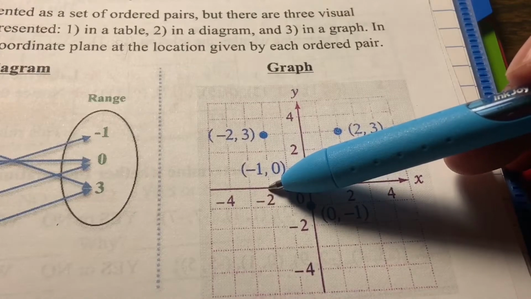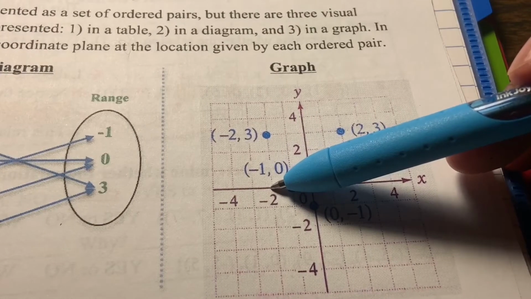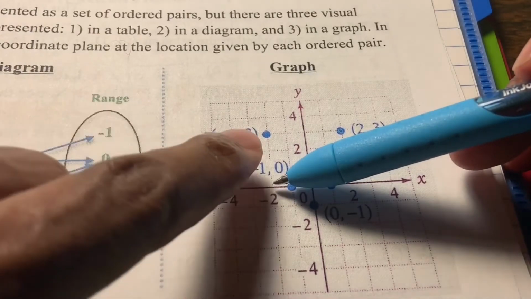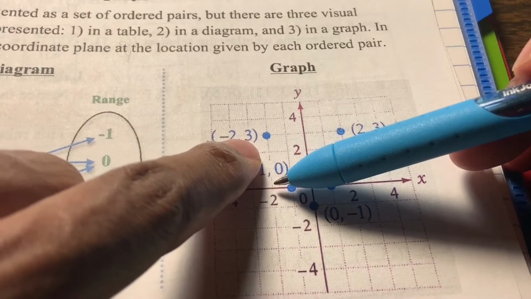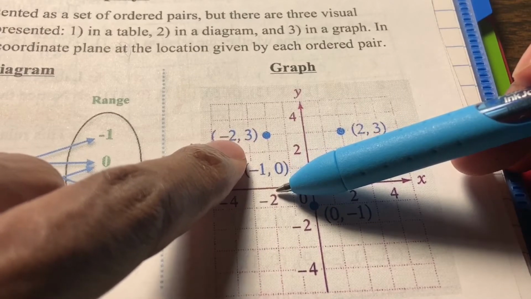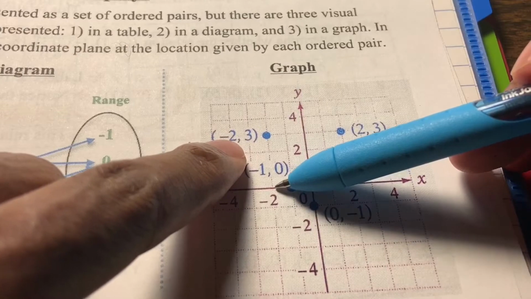I just stop there. And now, as I stay there, I look at the coordinates again. My first coordinate is -2, the x, and now I'm going to move 3 units, either up or down, because 3 is the y value. The x value tells me to go horizontally, left or right.